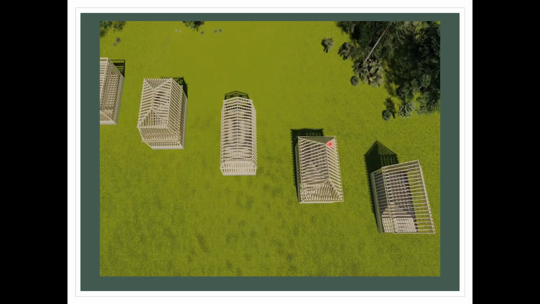Okay, this is the video. Please watch the video from the e-learning that I have uploaded. This is how to construct each type of roof form.